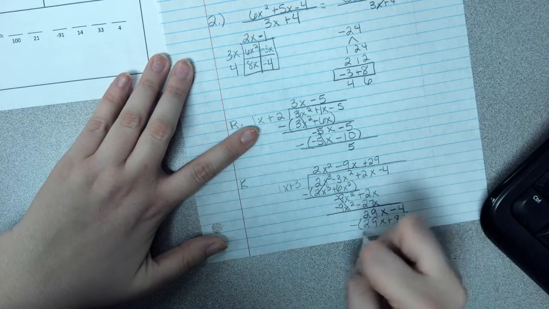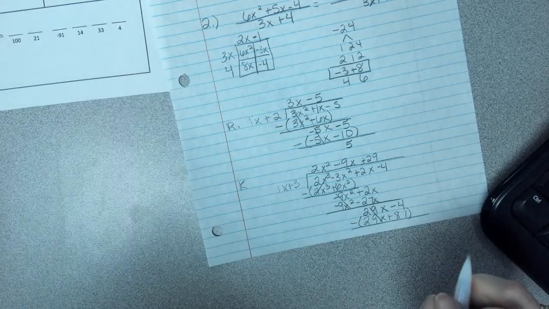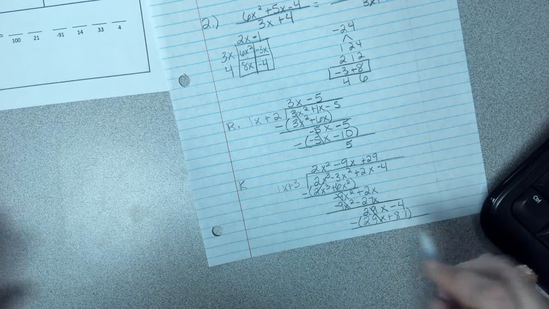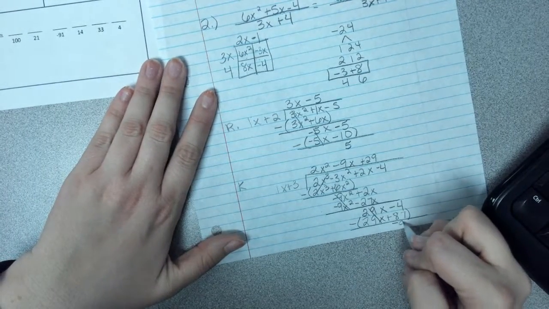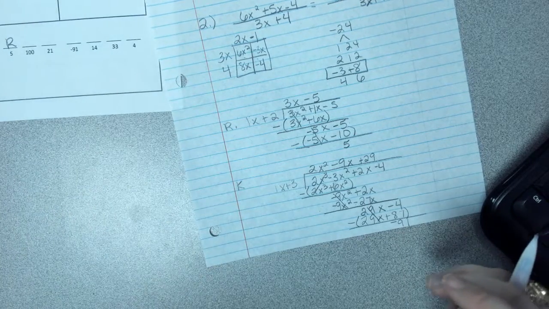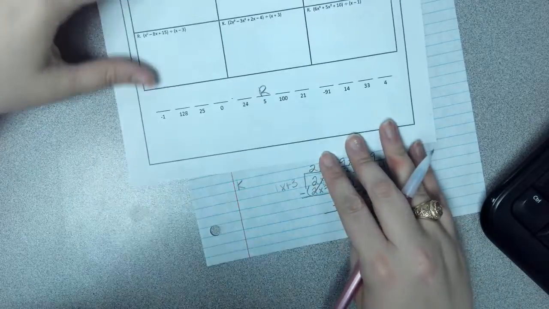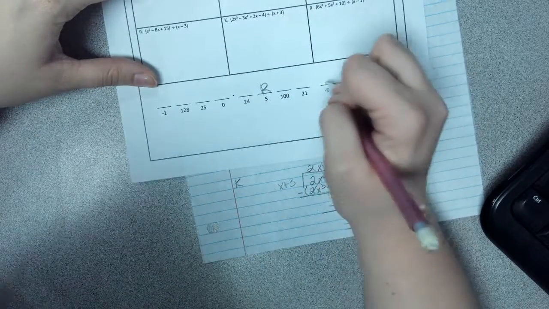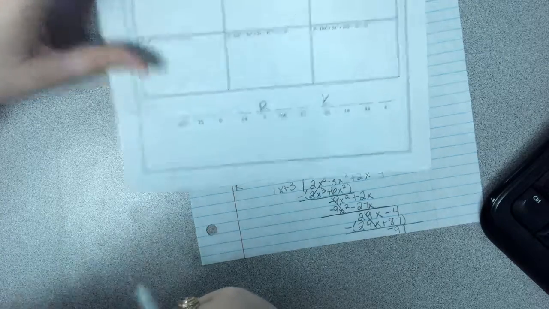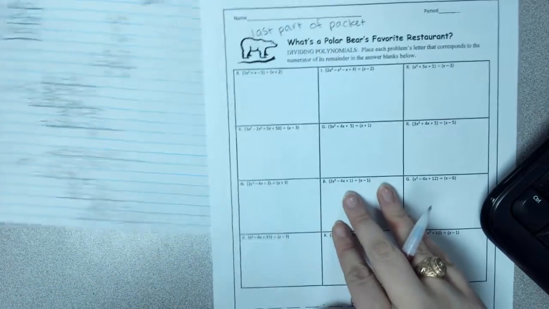Subtract this whole thing. These cancel. Negative 4 minus 87 gives me a negative 91. So that would be my remainder. So I would come down here where it says on the remainders, and at negative 91, I would write a K. So in your boxes, what I'm expecting to see is what you got.